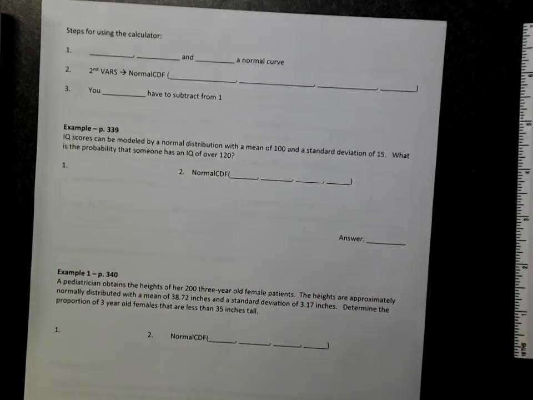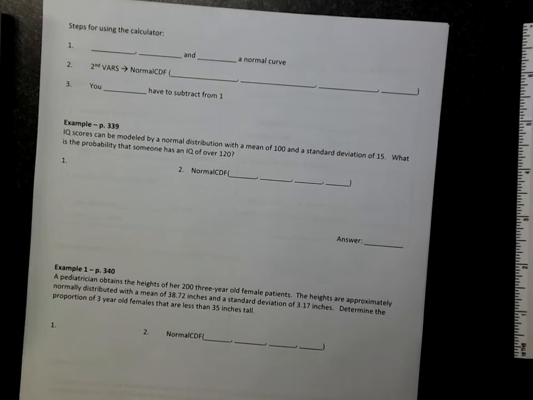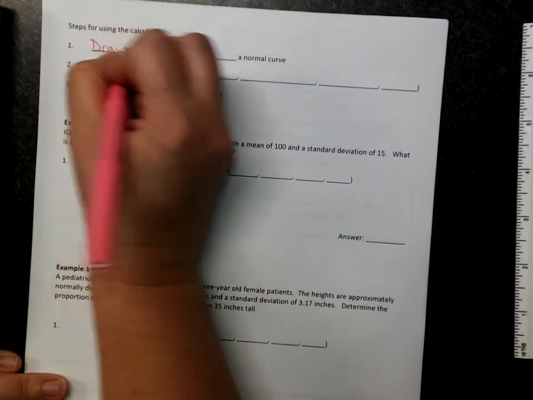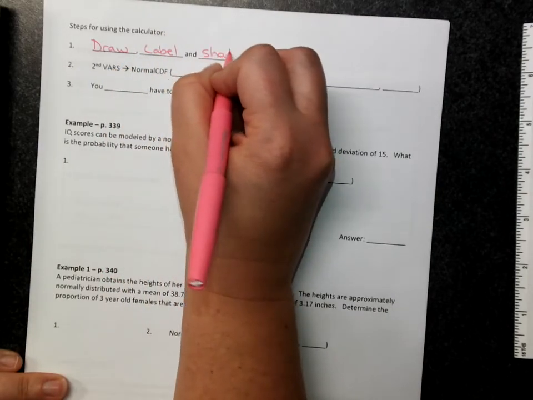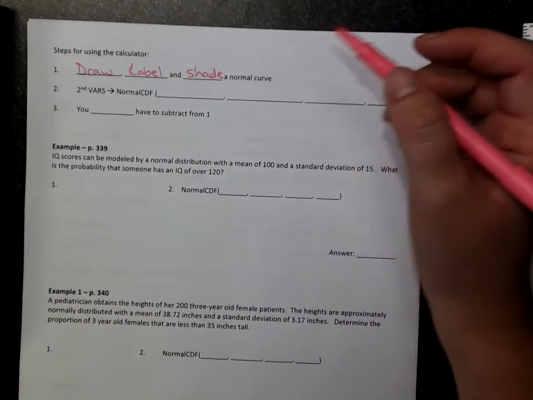So the steps for using the calculator are a little simpler if you're comfortable with your graphing calculator. I still want you to draw, label, and shade your curve. That's important to me because it gives you, again, that good visual.